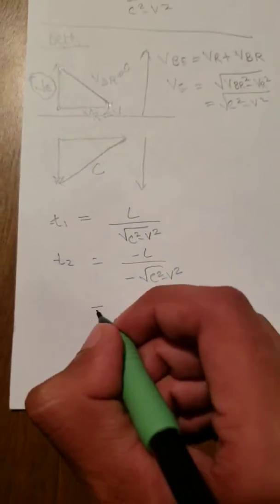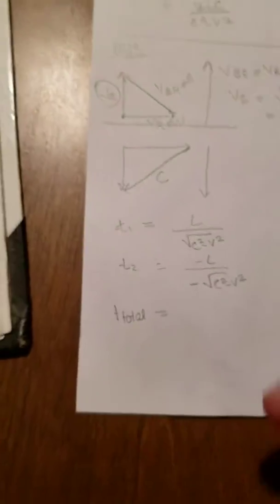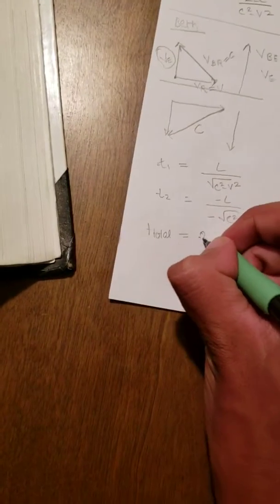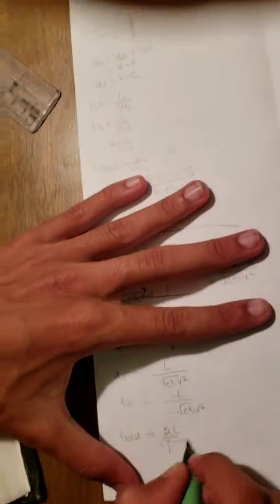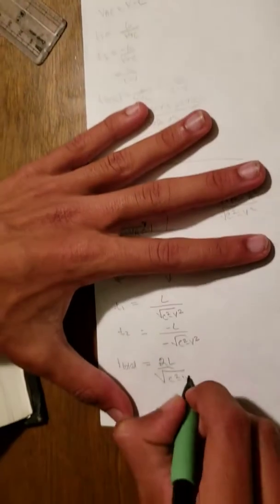Now if we add both of these equations, we get that the total time is equal to 2L divided by the square root of c squared minus v squared.